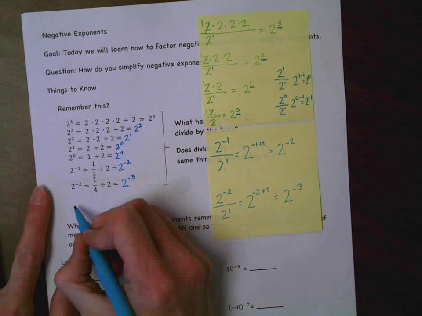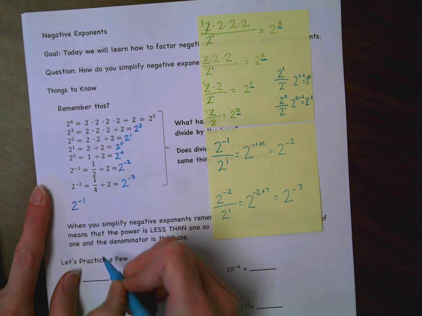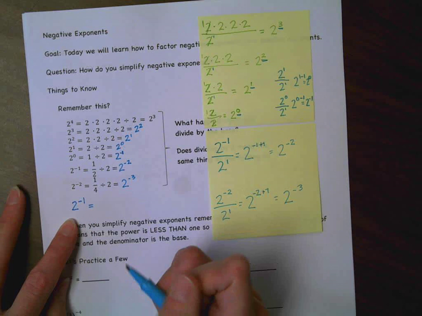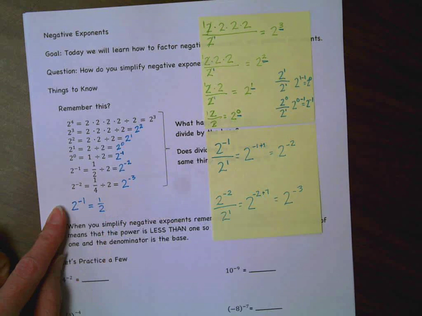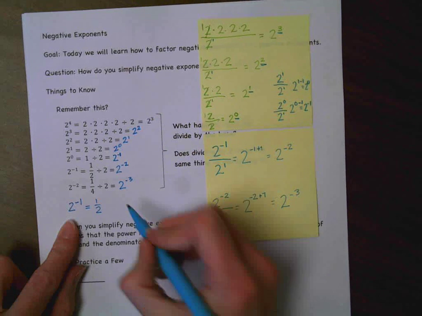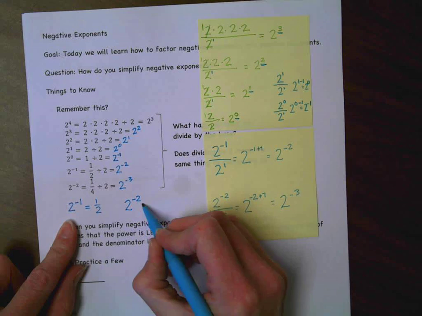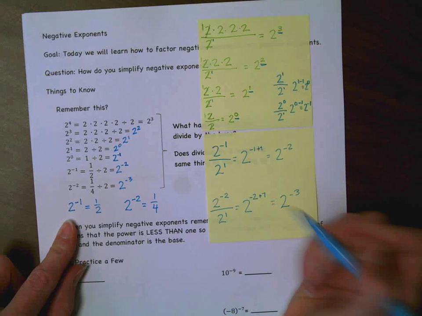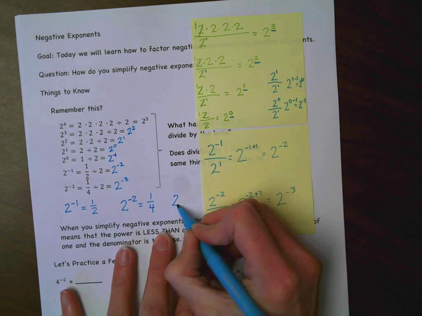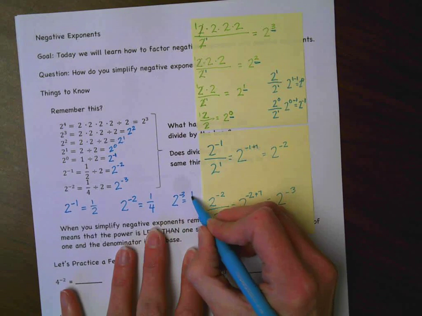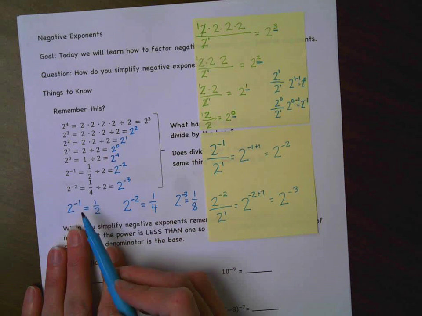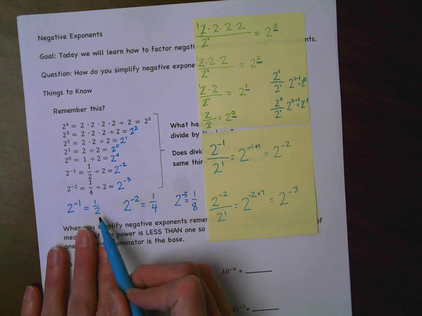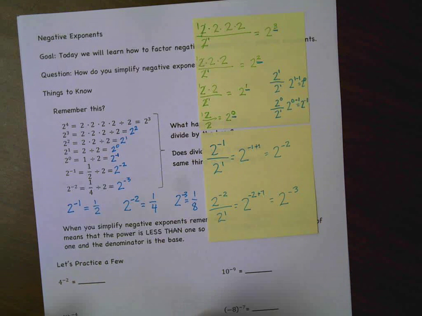What you need to know these values mean is when you have 2 to the negative 1, what the answer really is, you're taking 1/2. Okay, everybody see that? Okay, and then we know that 2 to the negative 2 equals 1/4. Okay, 2 to the negative 3 equals 1/8.